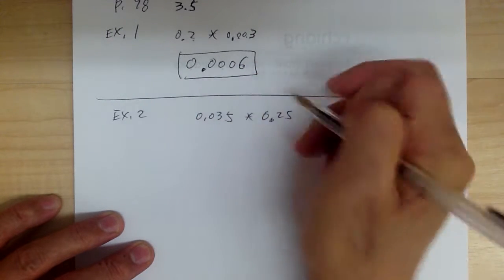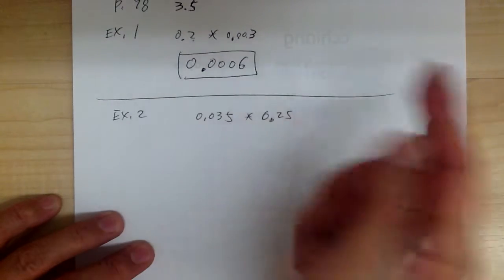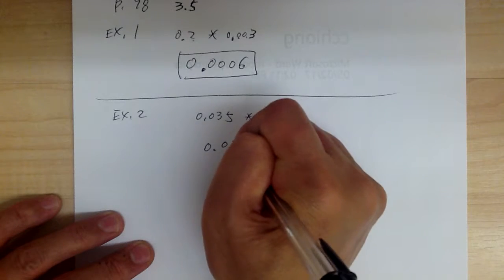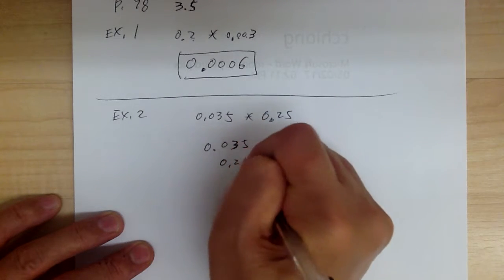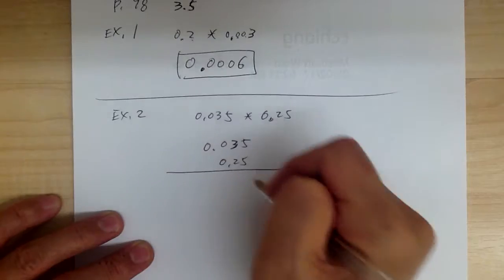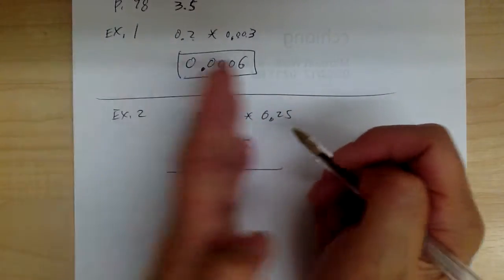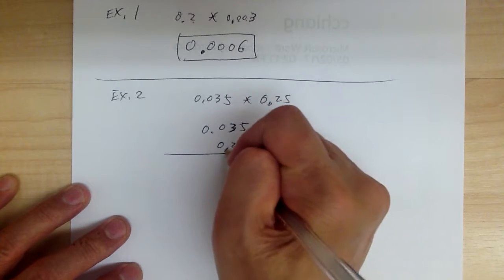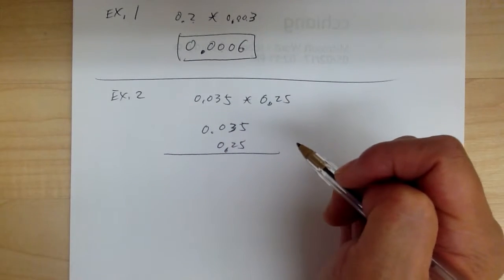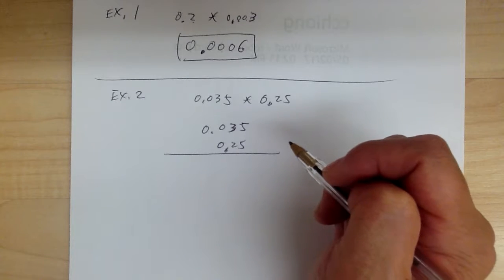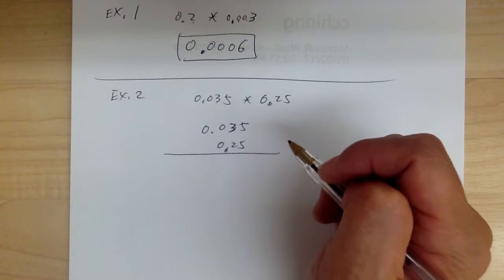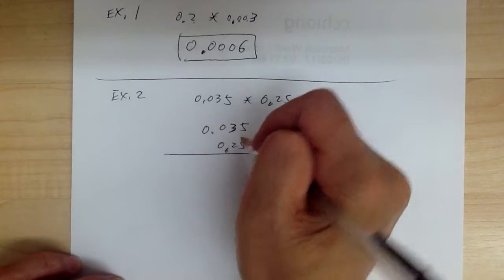0.25. So this one is a little bit harder. You cannot just do it in your head. So what you want to do is go and do it vertically. And this one, because it's multiplication, you don't have to worry about the decimal. Just make sure you shift all the digits to the right. So you just do the regular multiplication. So when you multiply the decimals, you just do it just like regular multiplication, and when you're done, you count the number of decimal places and just put a dot for the decimal places, and then it will be fine.